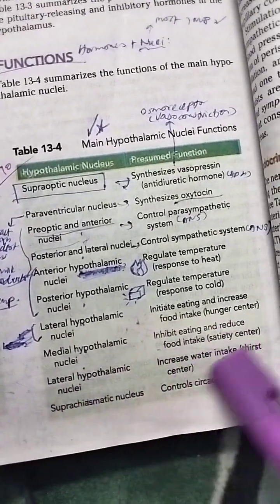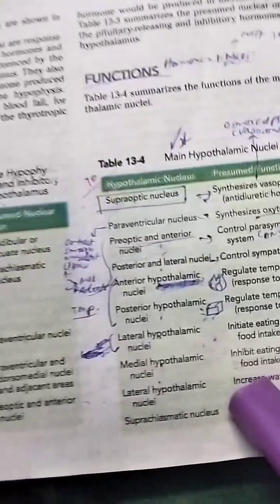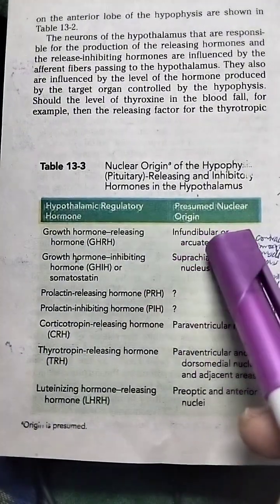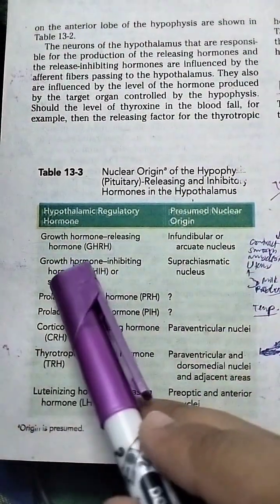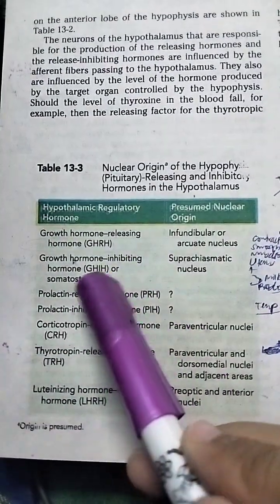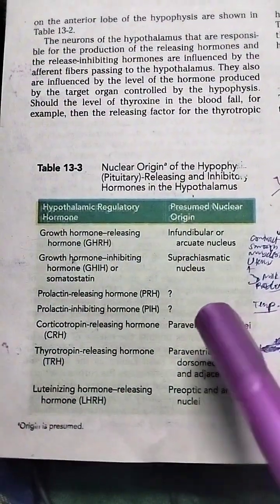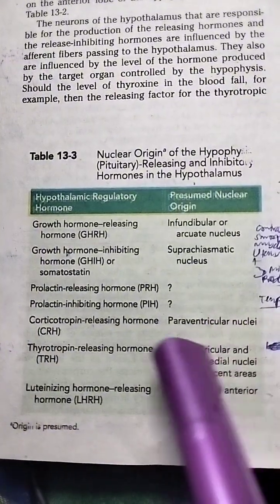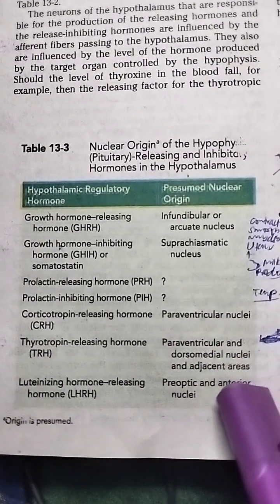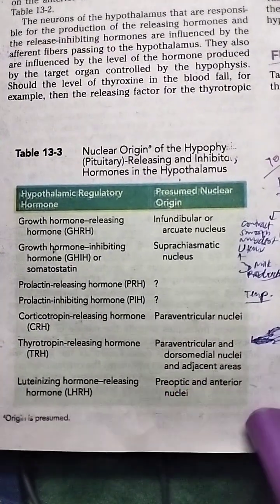The lateral hypothalamic nucleus is also the thirst center. It is also going to increase water intake. GHRH is going to come from the arcuate nucleus or infundibular nucleus. Growth hormone inhibitory hormone is going to come from the suprachiasmatic nucleus. CRH and TRH are going to come from the paraventricular nuclei. TRH is also going to come from the dorsomedial nucleus. LHRH is going to come from the preoptic and anterior nuclei.